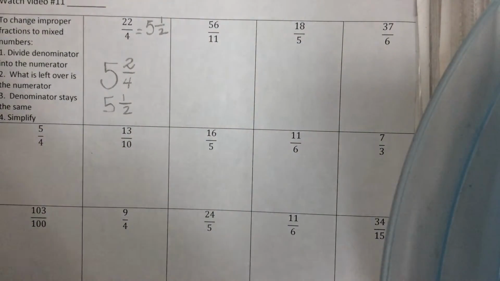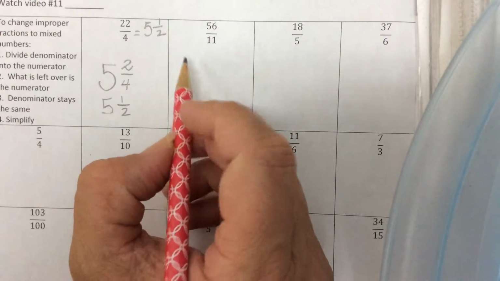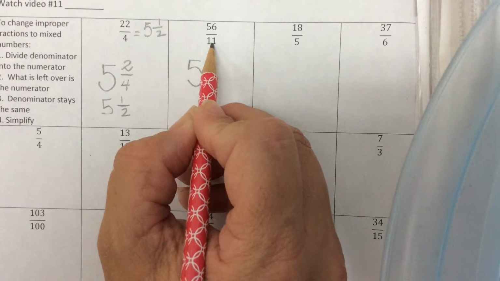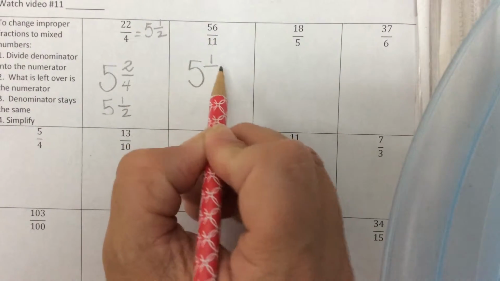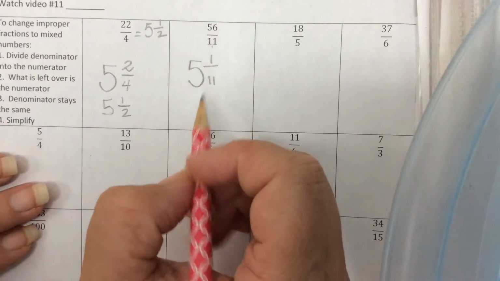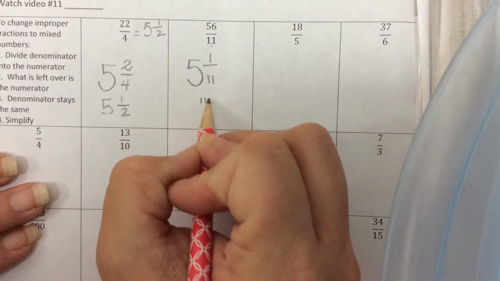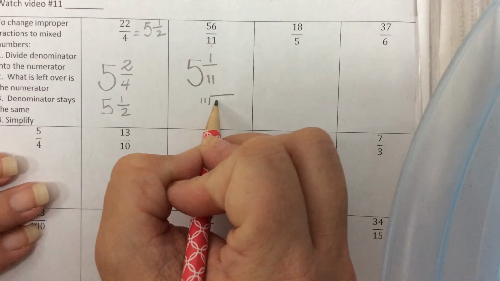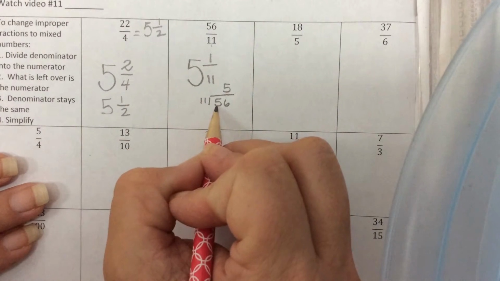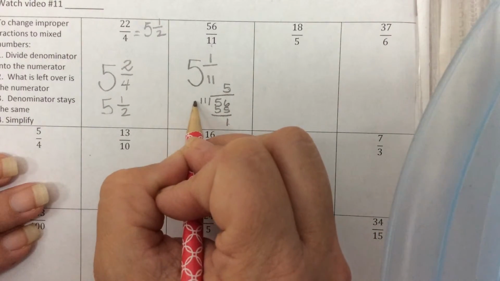56 over 11. Again, ask yourself, how many times does 11 go into 56? Happens to go in there 5 times. That's my whole number. 5 times 11 is 55, so I have 1 left over, and my denominator is the same thing. If I've forgotten how to do that, then what I can do is divide the denominator into the numerator, and I'll get 5. 5 times 11 is 55, subtract, so 5 1/11.